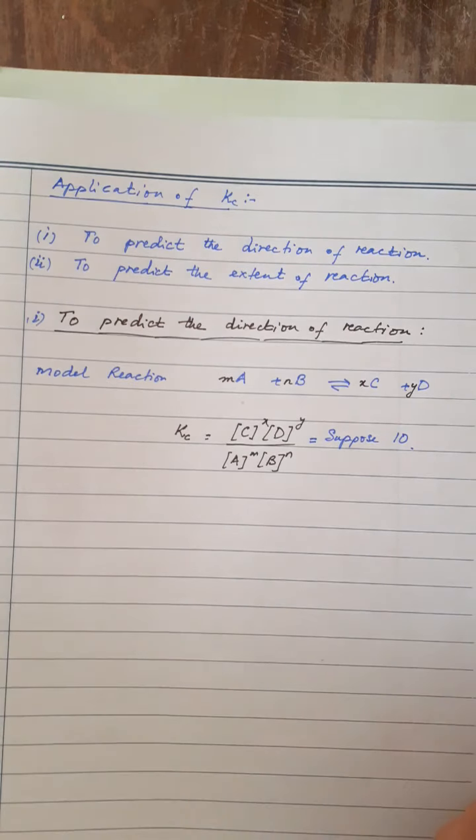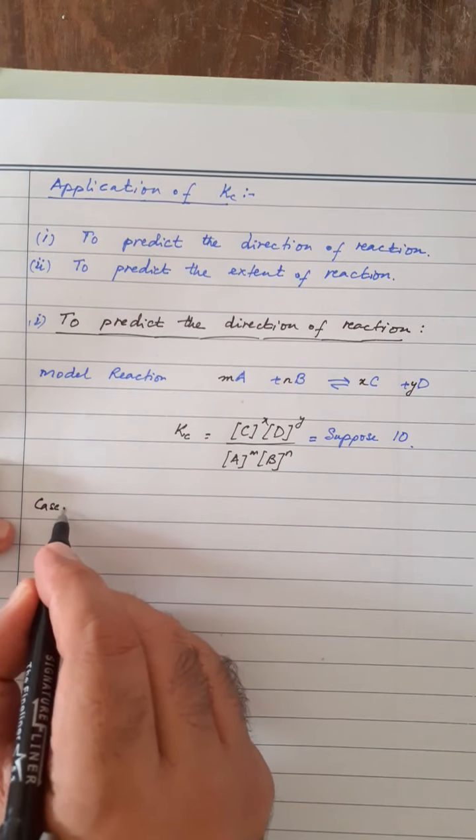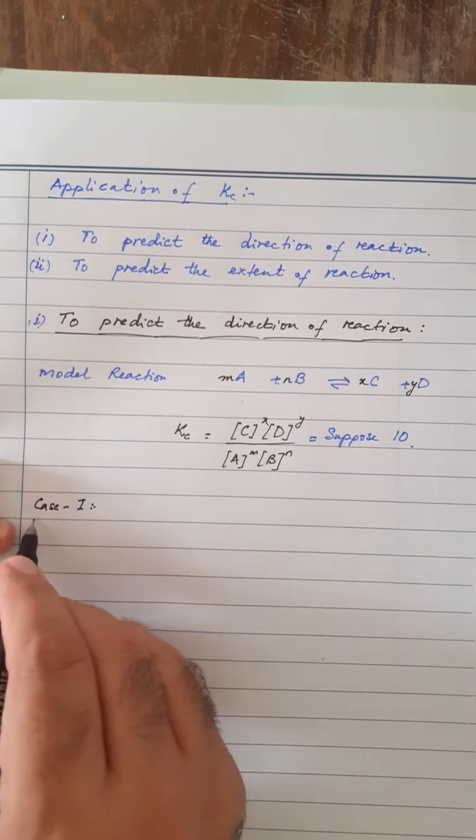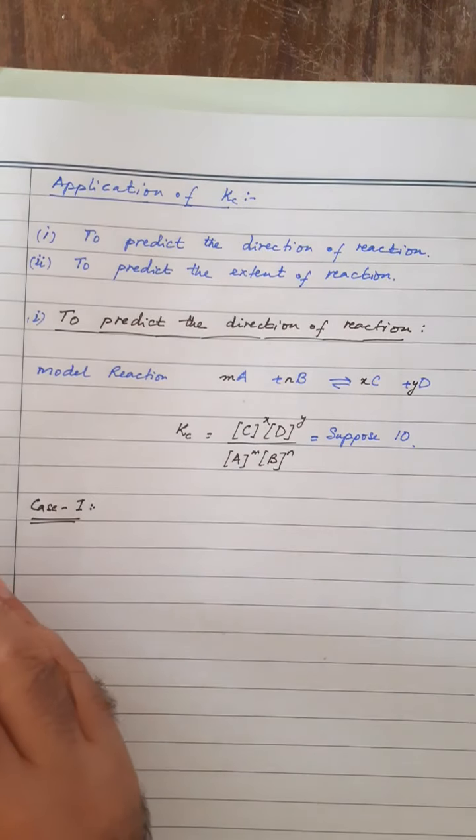Now at any stage you check, you add ice, stop the reaction there, and you divide the concentration of the products by the reactants at that time.